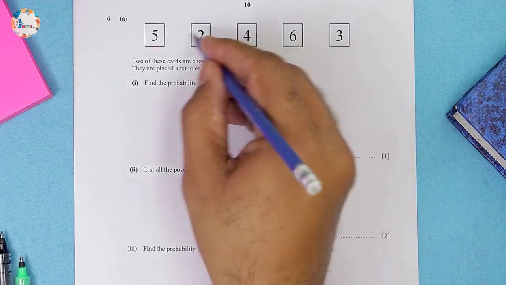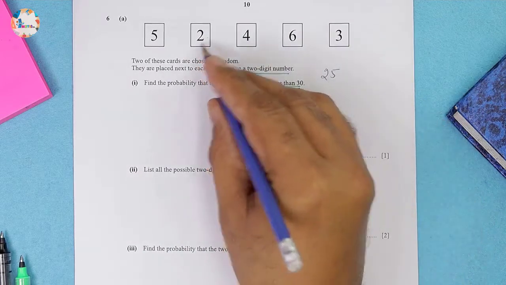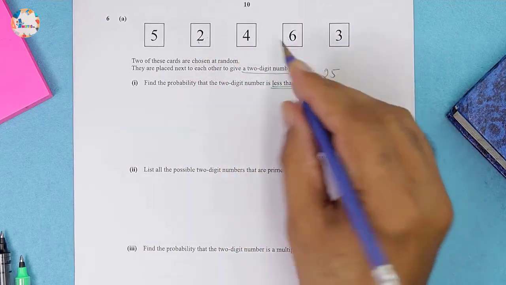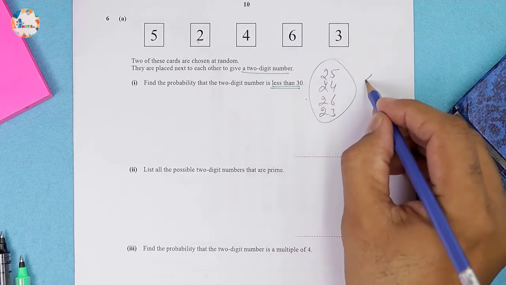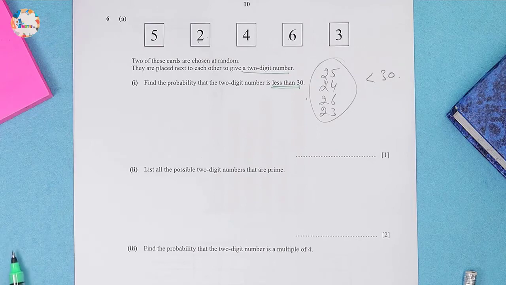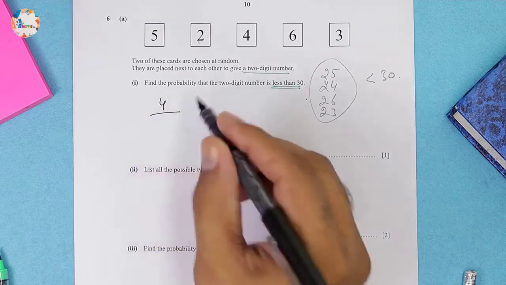It will be like 25, which is less than 30, 2 and 4, so 24, 2 and 6, 26, and 2 and 3, so 23. These numbers will be less than 30. Now how many are these? These are 1, 2, 3, 4 numbers. 4 out of what?